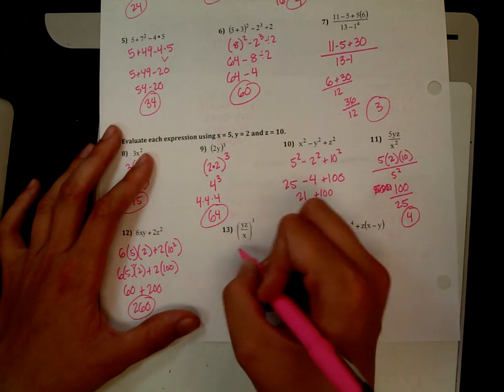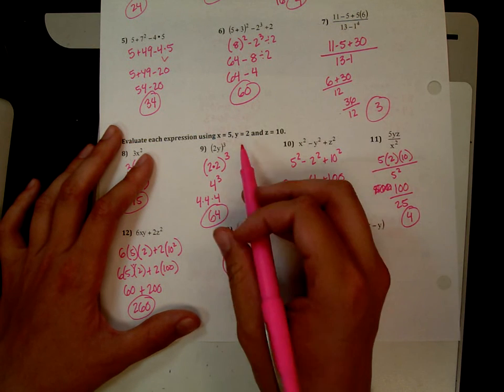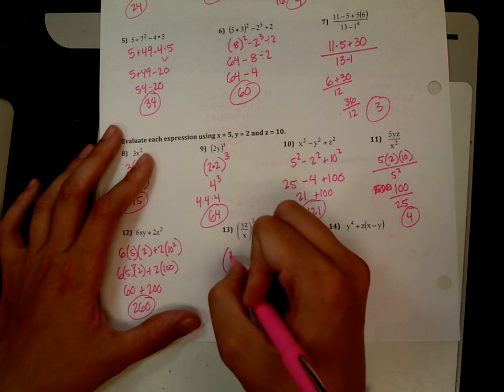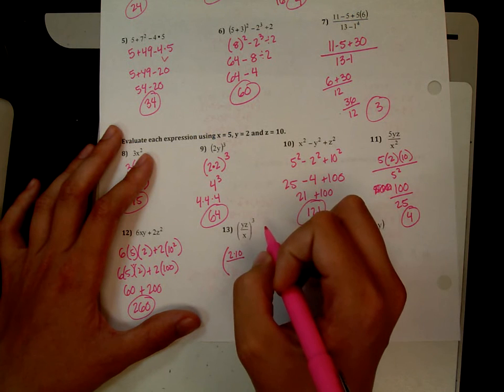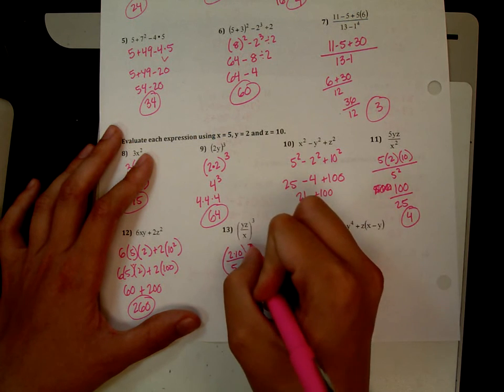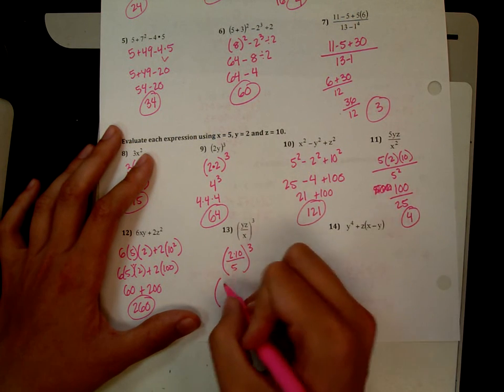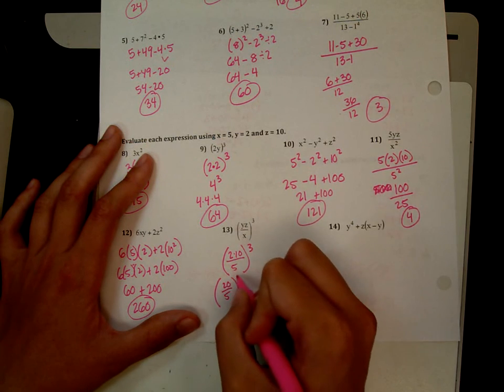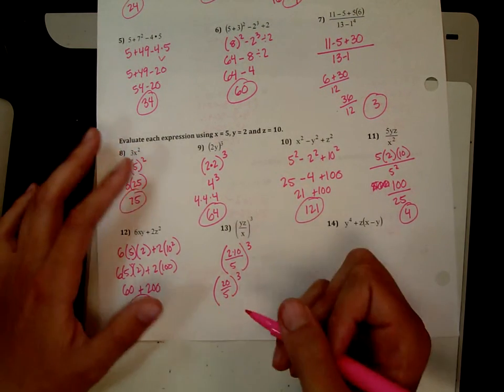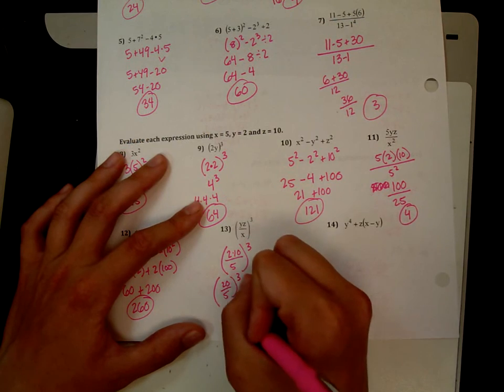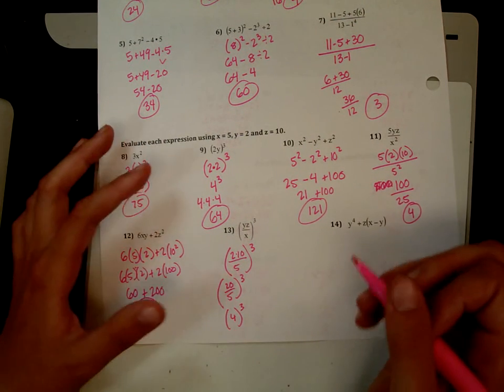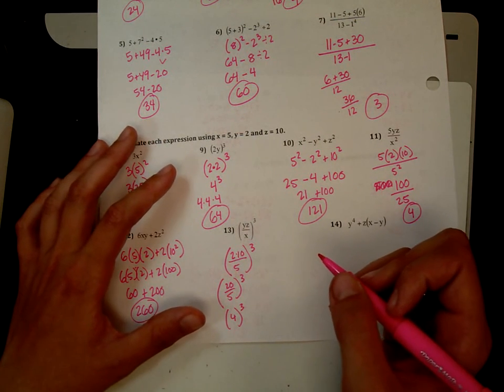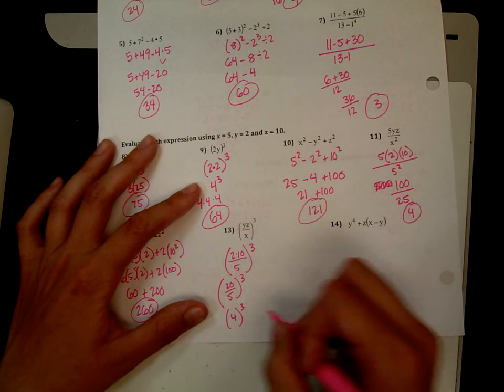Here we have parentheses first, so that's 2 times 10 over 5, all raised to the third power. 2 times 10 is 20 over 5 to the third. 20 divided by 5 is 4 to the third. 4 to the third is 4 times 4 times 4, 64.